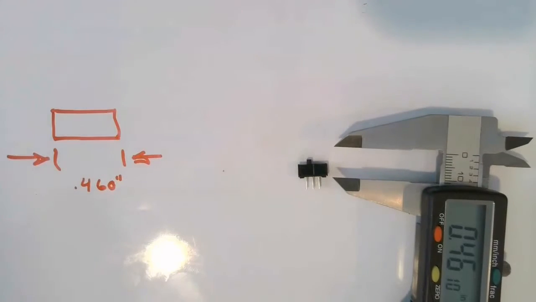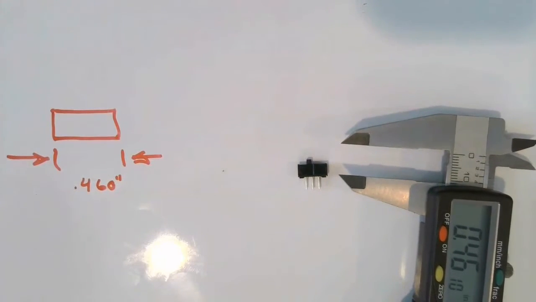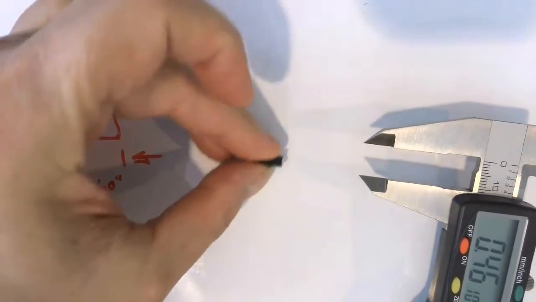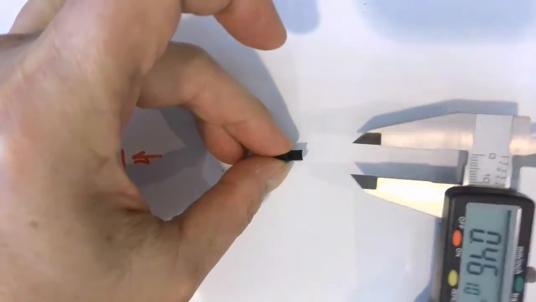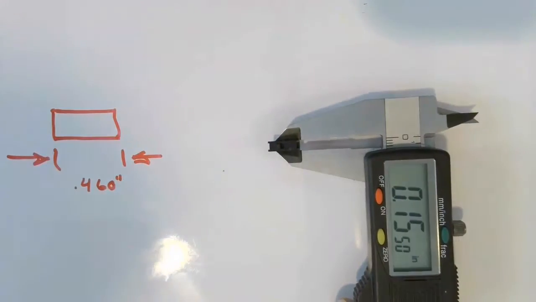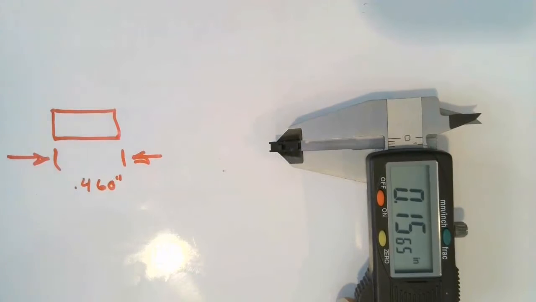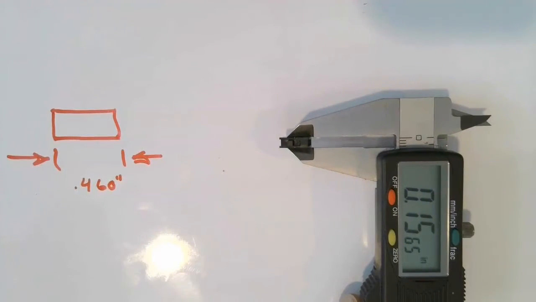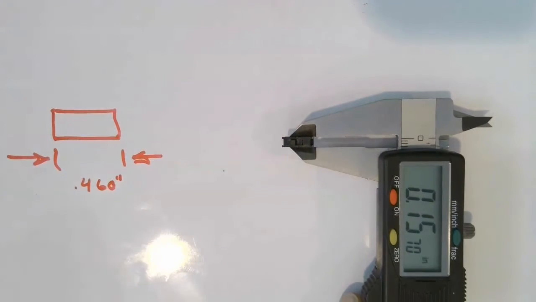Now, the height doesn't really matter. Later on, hopefully if we have time, we can talk about 3D modeling of parts in Eagle. But again, all that we're going to see on the board is the part plugged in this way, flat to the board. So the other dimension I'm going to measure is this one here. And we end up with 0.156. So I'm going to end up rounding that to 0.16 inches.